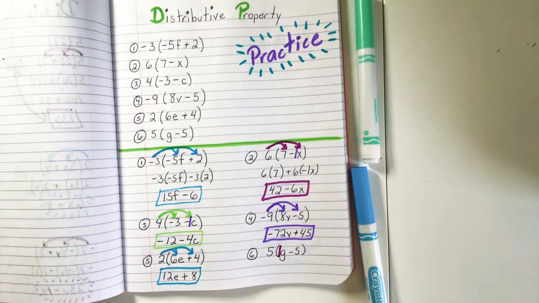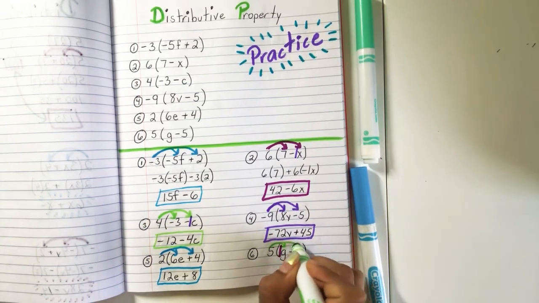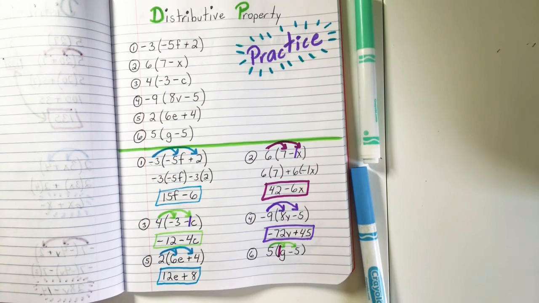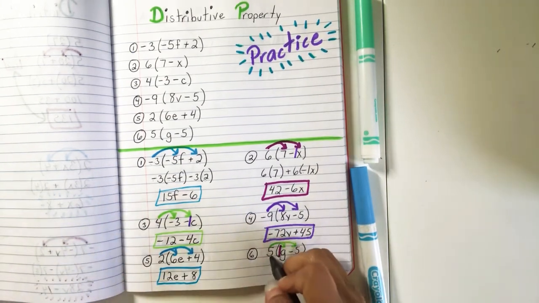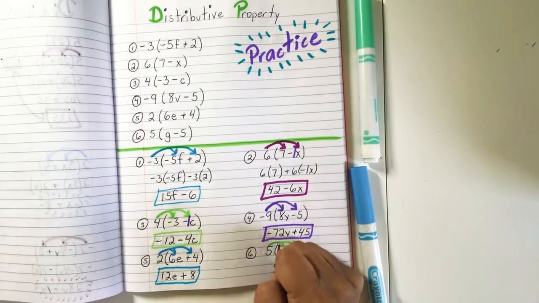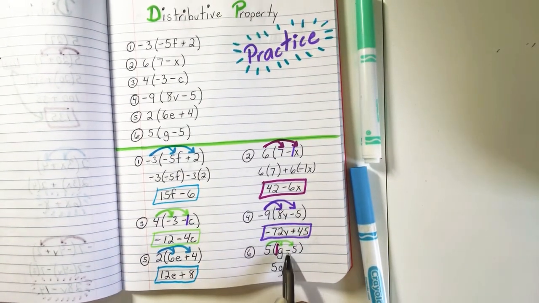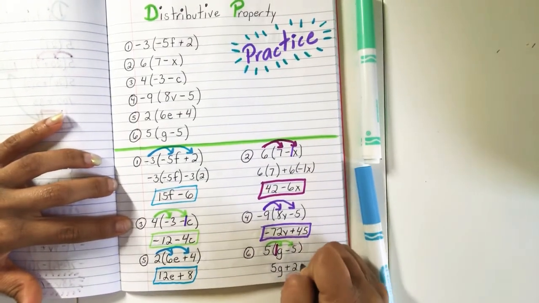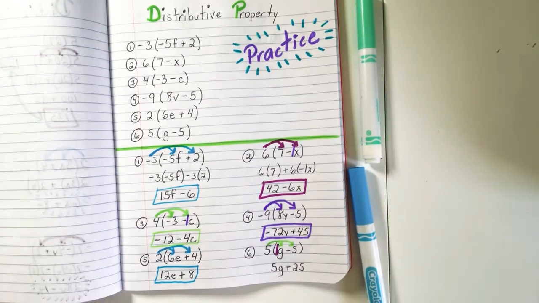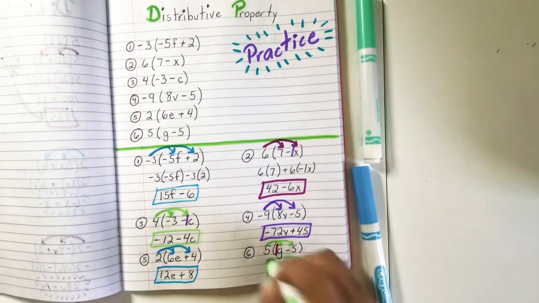So now we can go ahead and multiply. 5 times 1g and then 5 times a negative 5. So 5 times 1g is 5g, and then 5 times negative 5 is going to be a positive 25. And this is our final answer.